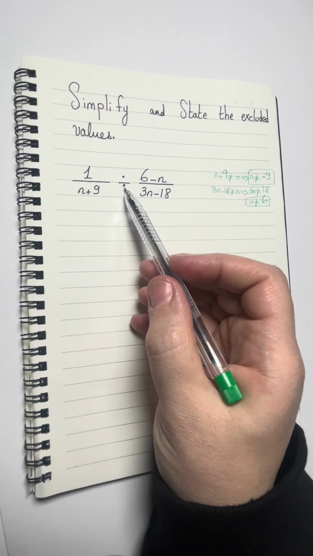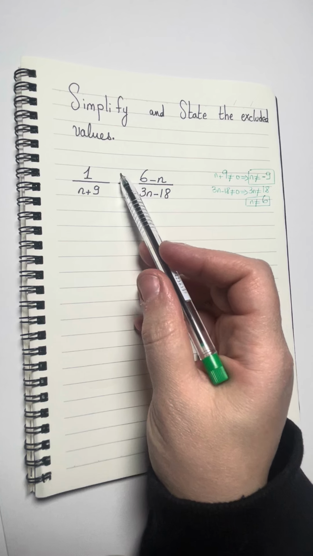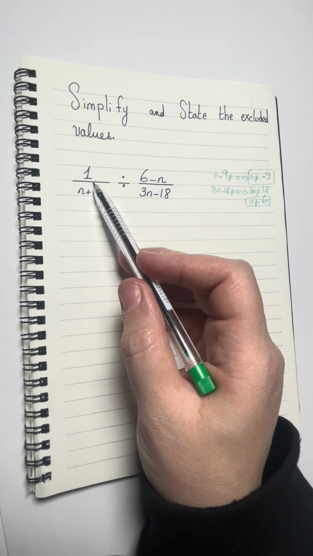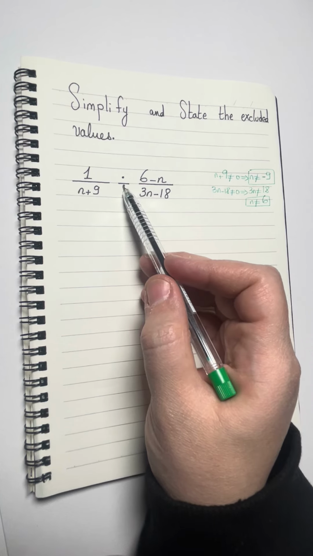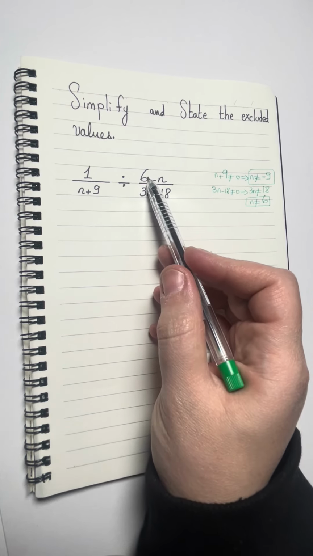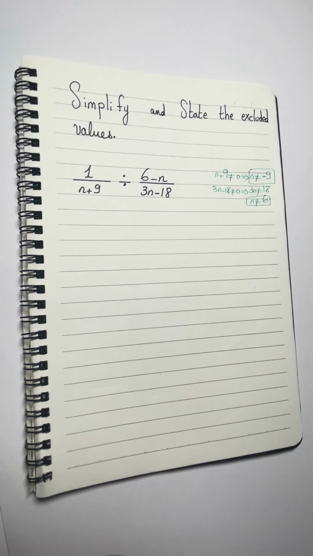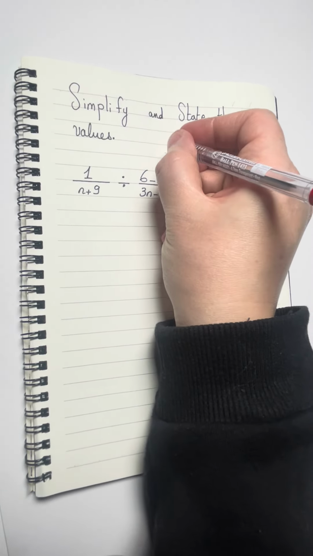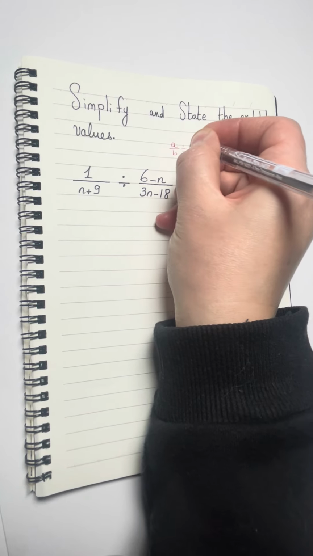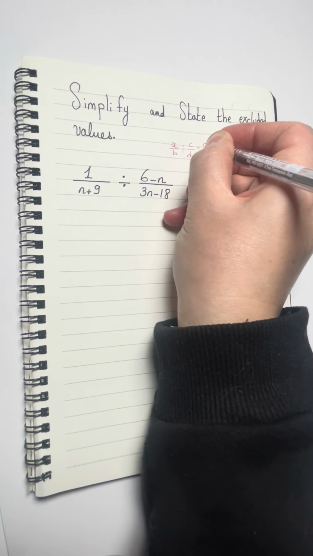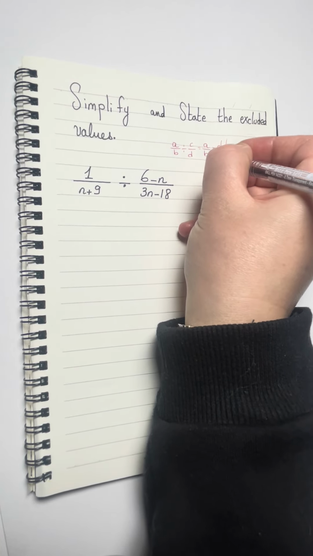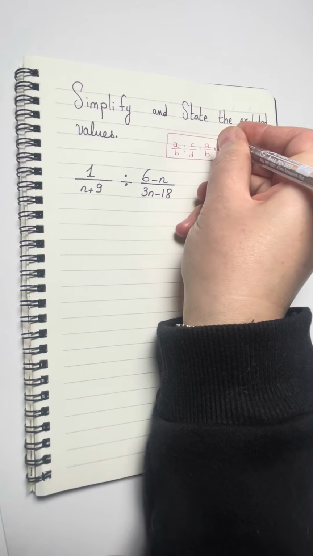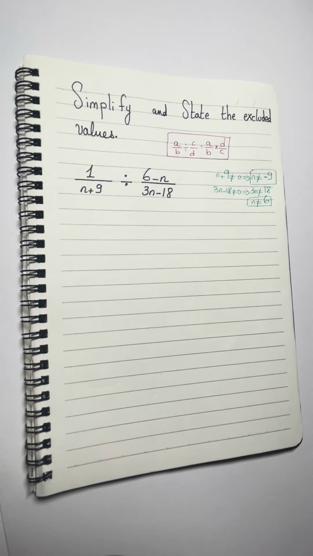Now, coming back to the operation, we know that when we have division, then we keep the first expression and then we change division into multiplication, and then we flip the second fraction. So if I have a over b divided by c over d, then this is equal to a over b multiplied by d over c. This is the rule that we will use now to start working with this expression.